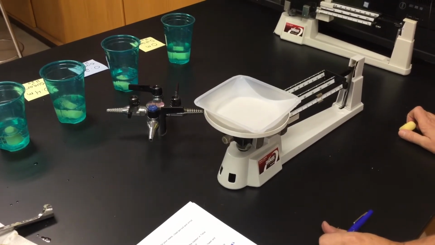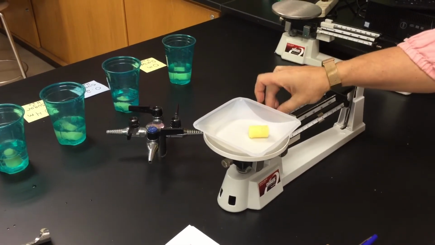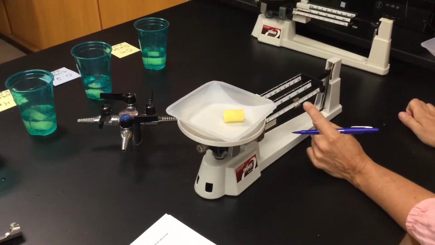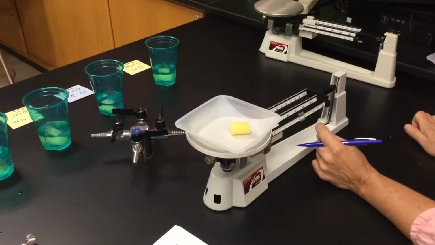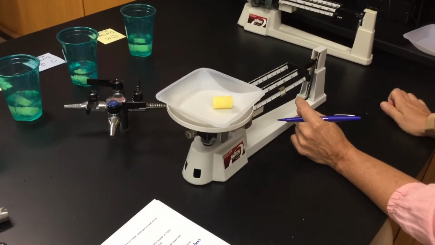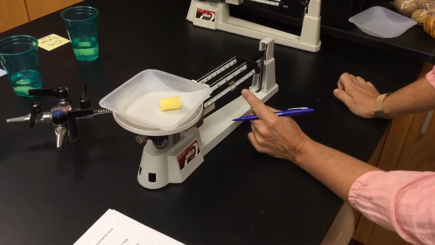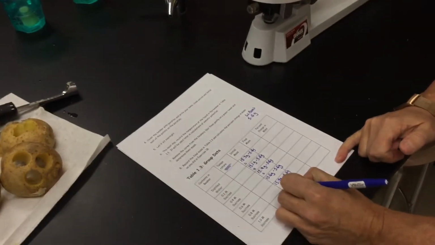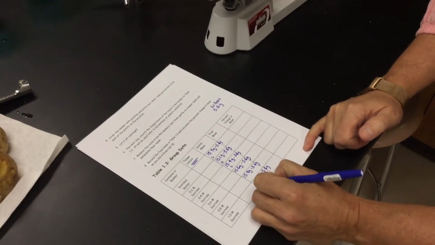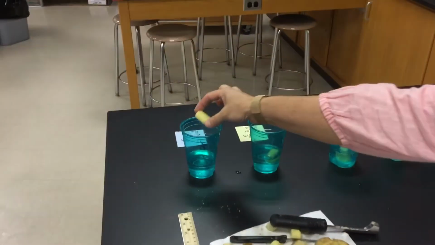Weigh boat is still good. Pop it in. Lighten it up a little bit. We're at 15.3 minus our 5.6 grams. That will give you your initial mass. This one is going into that really sugary sweet solution.